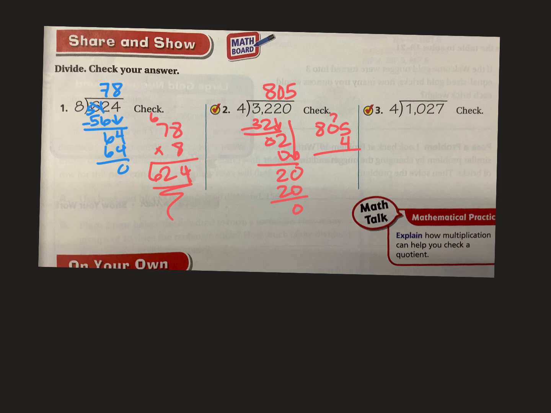5 times 4 is 20. 4 times 0 is 0 plus 2. 4 times 8 is 32, and winner, chicken dinner. All right, last one.